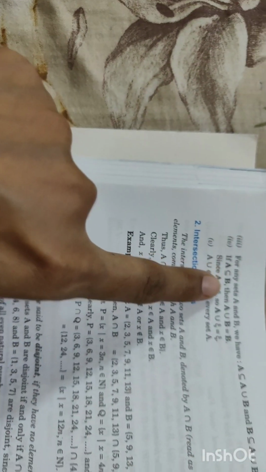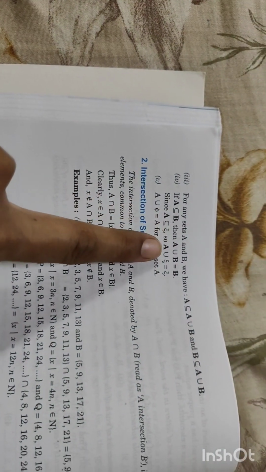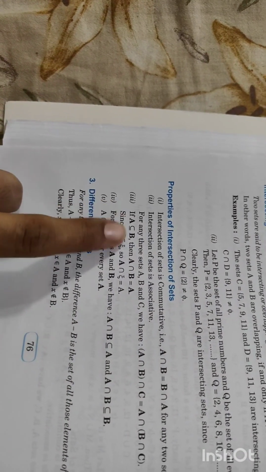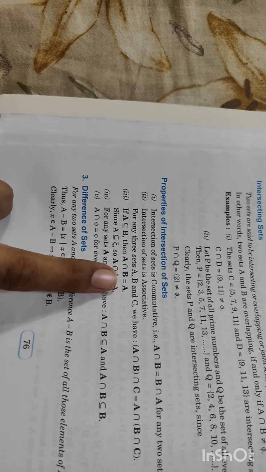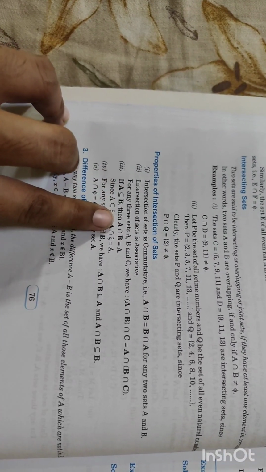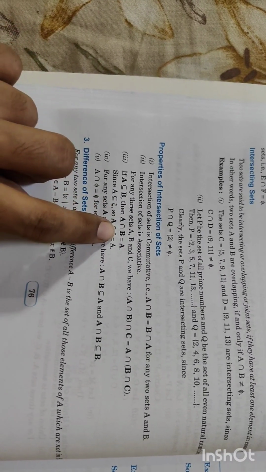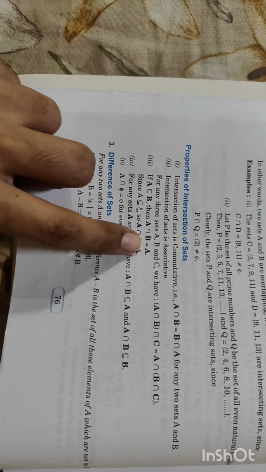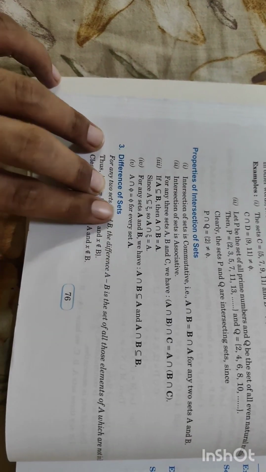If A is a subset of B, then A union B is B. Here, because A has the elements of B, A union B is equal to B, and A intersection B, which are the common elements in A and B, is A. So that is why it is equal to A. Similarly, if A is a subset of the universal set, then A intersection universal set will also be A. Same method, same property.